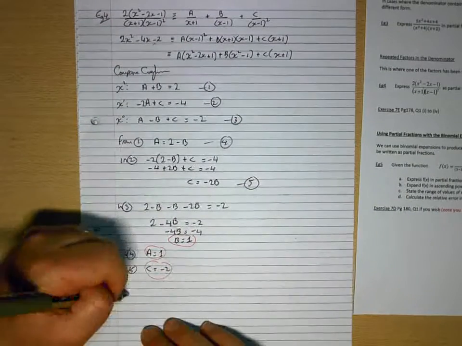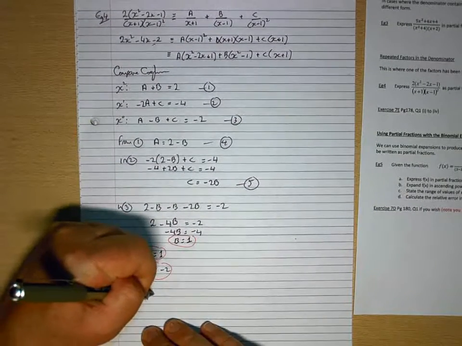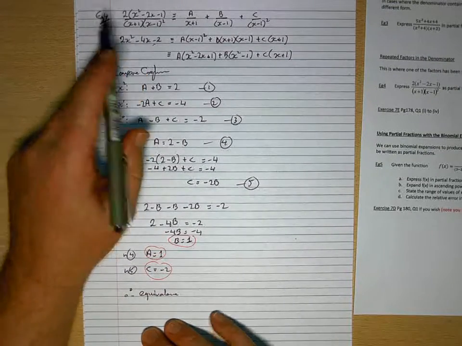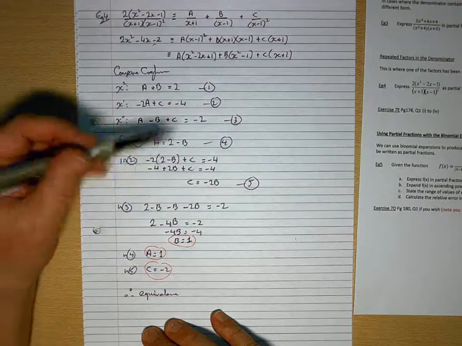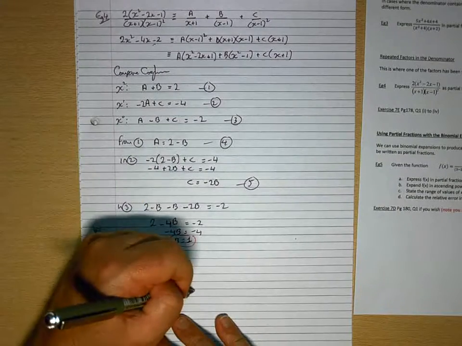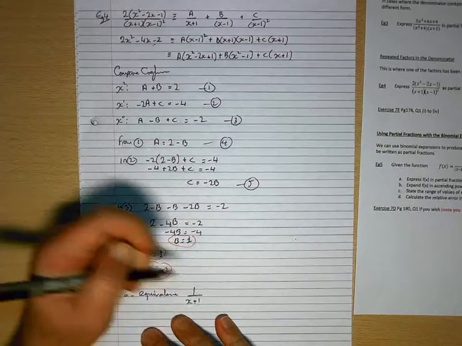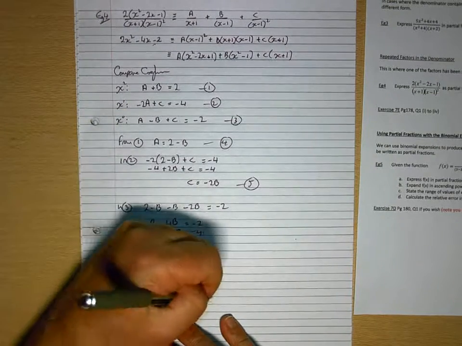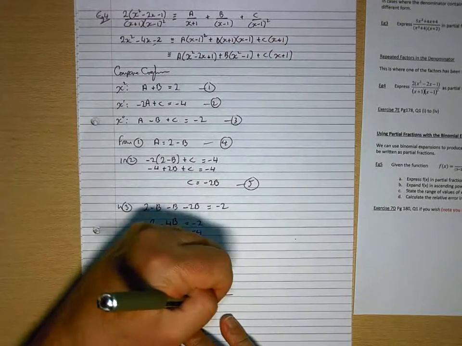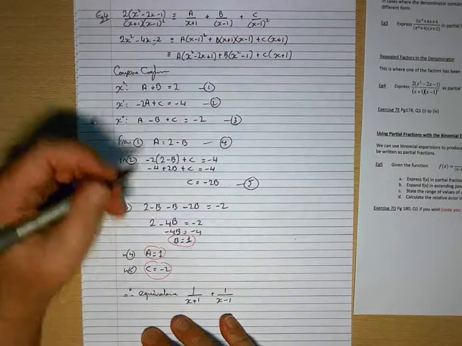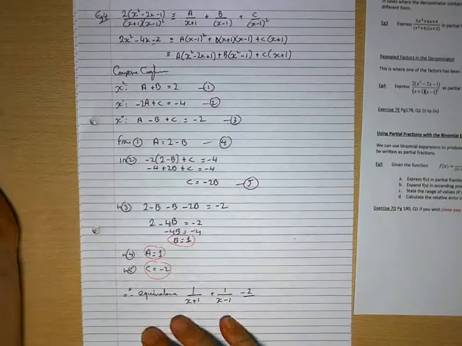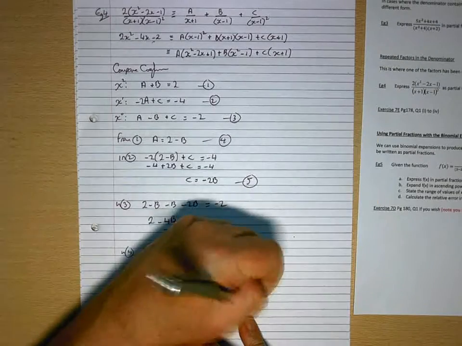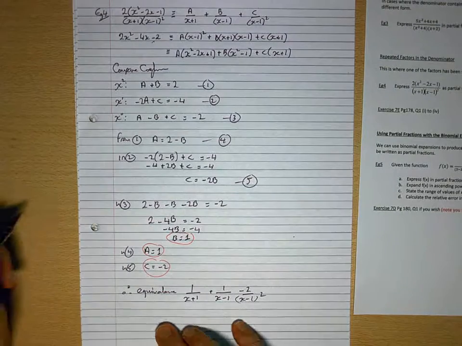Okay, so my equivalence to that fraction is A over x plus 1 plus B over x minus 1 plus C, my minus 2 over x minus 1 all squared.